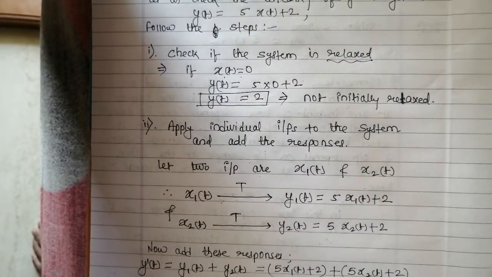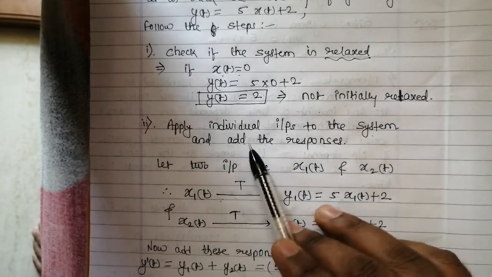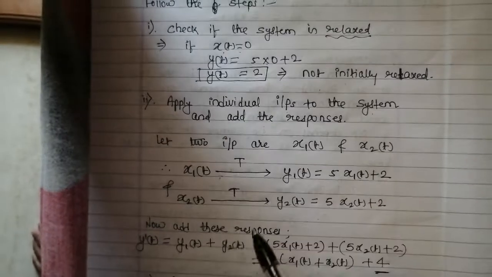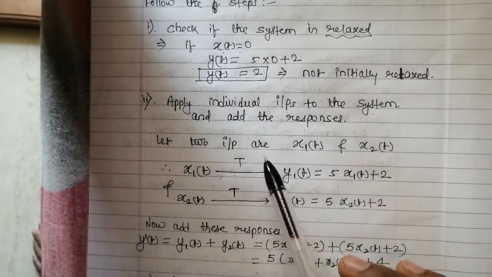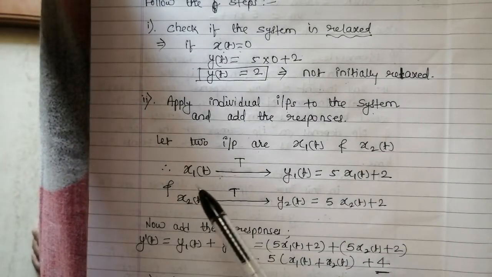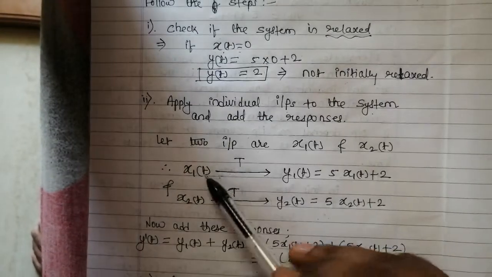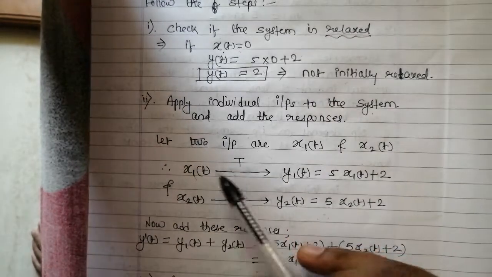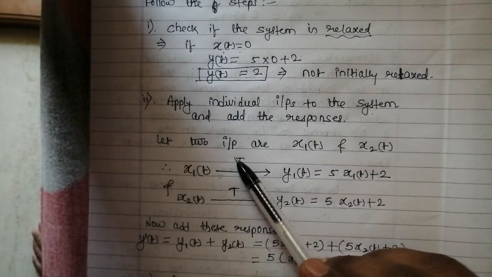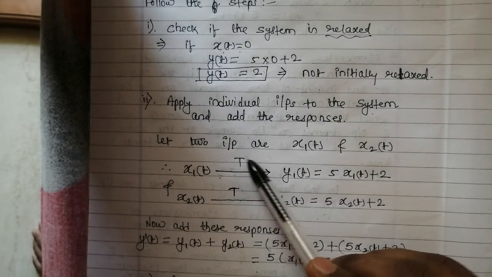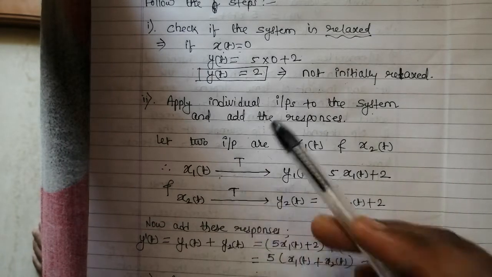Now the next step is to apply individual inputs to the system and add the responses. That means we have to apply individual inputs. For example, let us say two inputs are there, x1 of t and x2 of t. One by one we have to apply x1 of t and x2 of t to the system. Here it means that you are applying x1 of t to a system. This T symbolizes the system response, the system characteristic.